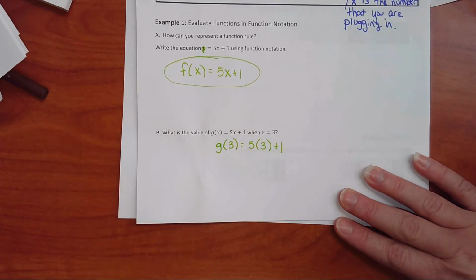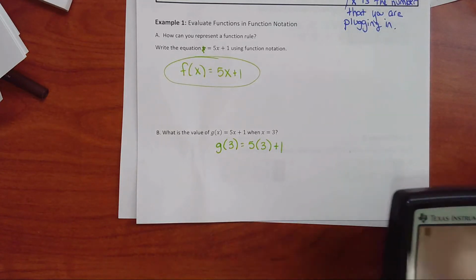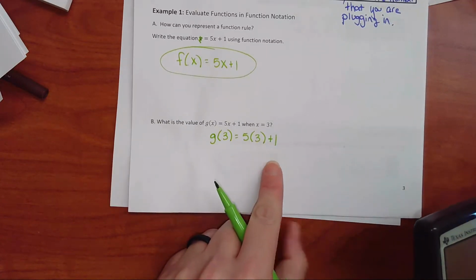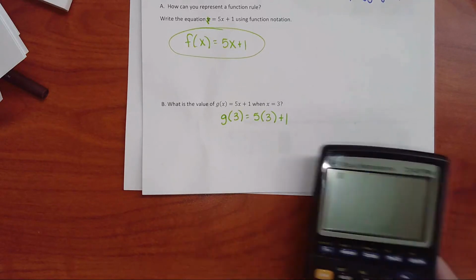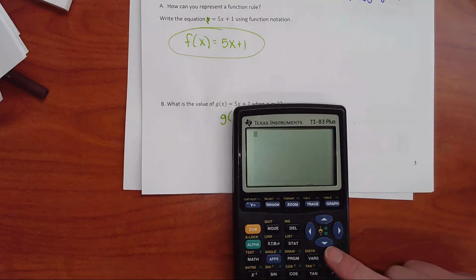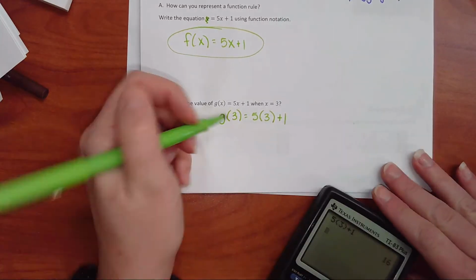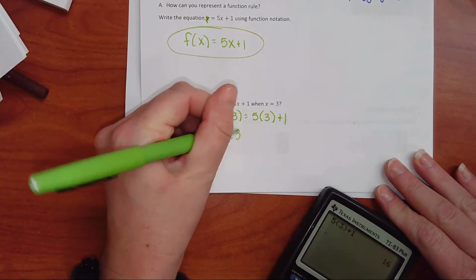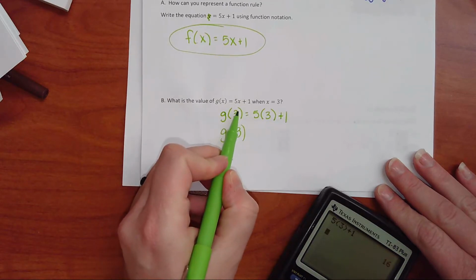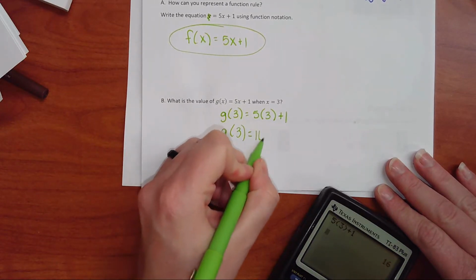And this is where your calculator is going to be your BFF. This is not something that's difficult for you to do even in your head, but they will possibly get a little more difficult, so I want to show you. You would just do 5 parentheses 3 parentheses plus 1, 16. So to write this, you would say that g of 3, if I take a 3 and plug it into my function, I get a 16.